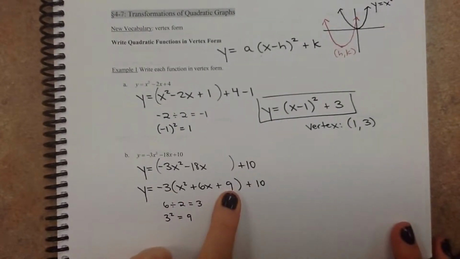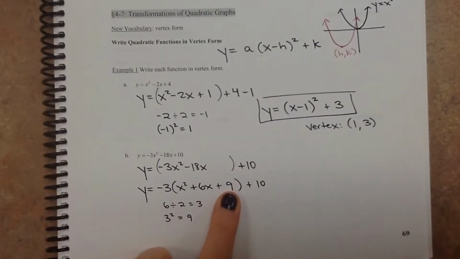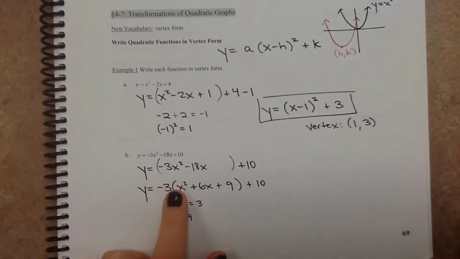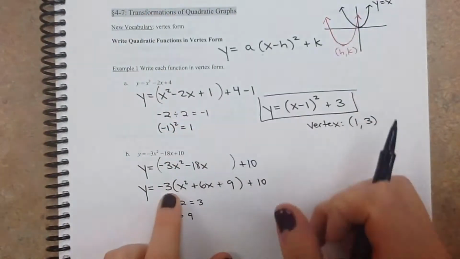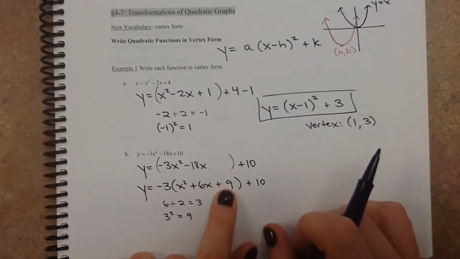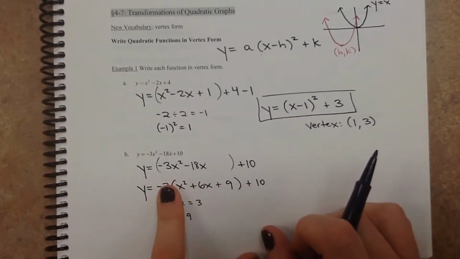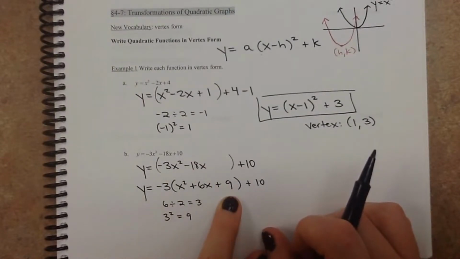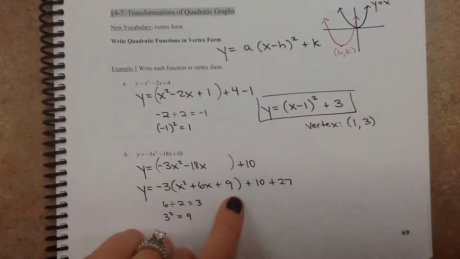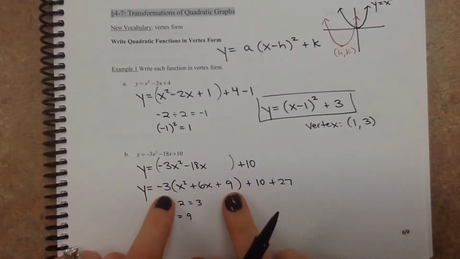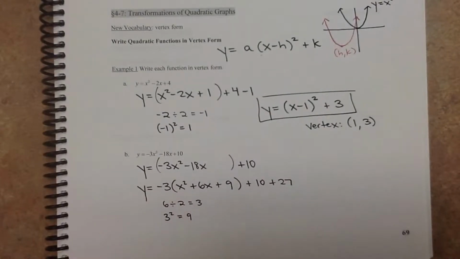This isn't really a 9. Looks like a 9, acts like a 9. However, if I were to redistribute this -3, I would have -3x squared, -18x, all what I have up here, -27. So while it looks like I added a 9, what I actually added to my equation that I didn't have before was a -27. So I keep the balance by adding 27. Again, what I really added was a -27, so I balance it out by adding a +27.